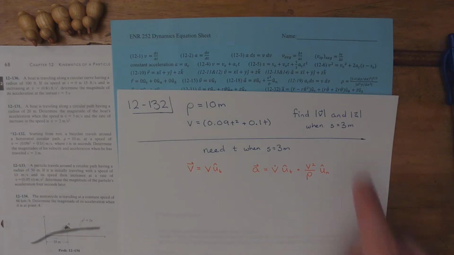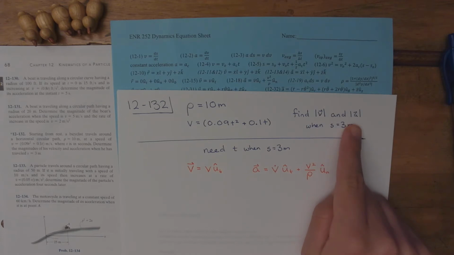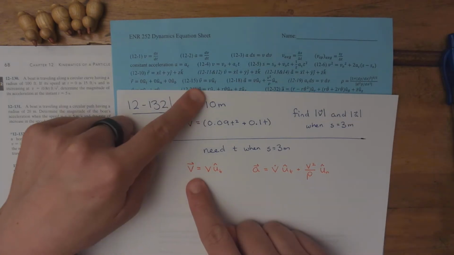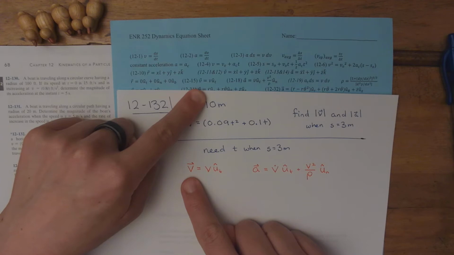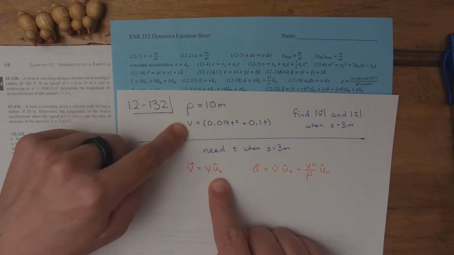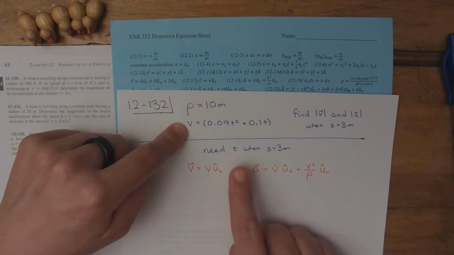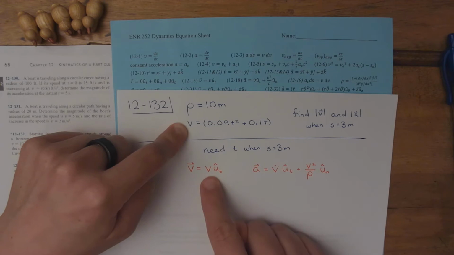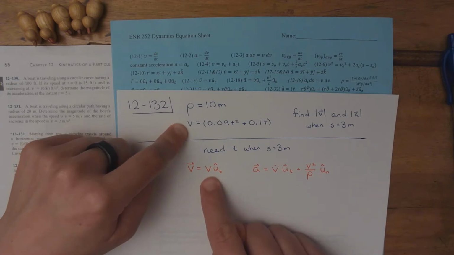So we want the magnitude of the velocity and the acceleration. From our equation sheet, equation 12.15 tells us that the velocity vector is equal to v, and that's pointing in the tangential direction. We have an equation for v here, but we need to know what the time is at 3 meters in order to find the velocity when the cyclist is at 3 meters.